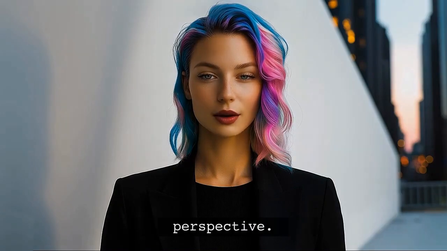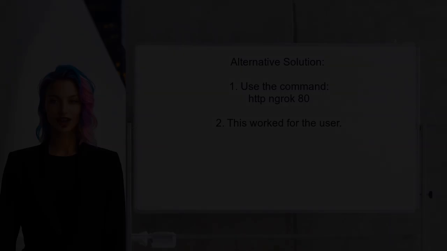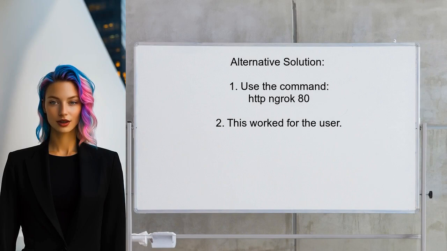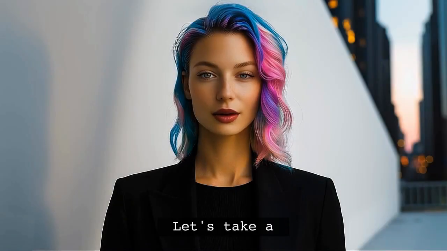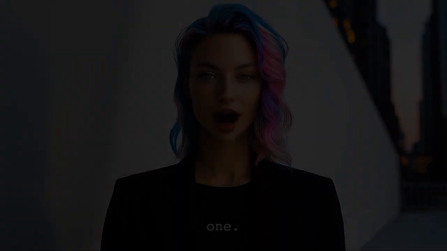Let's see another perspective. An alternative solution from another user suggests trying a different command. They recommend using http ngrok 80 to establish the tunnel connection. That's all on that answer. Let's take a look at another one.